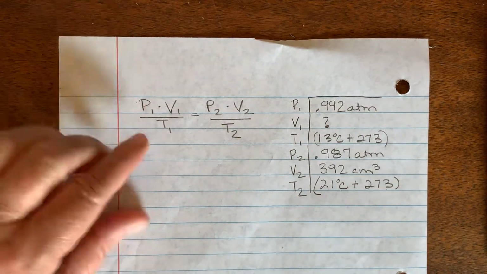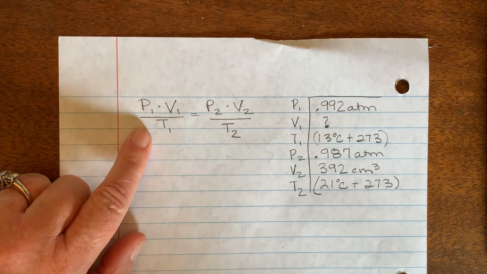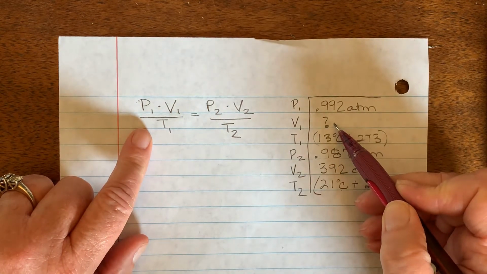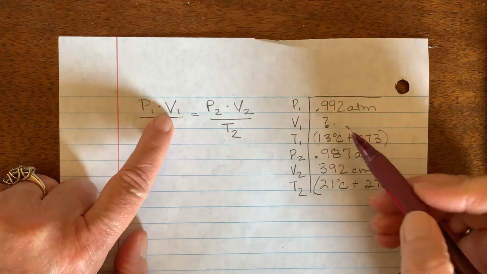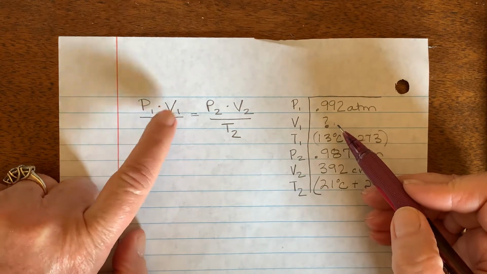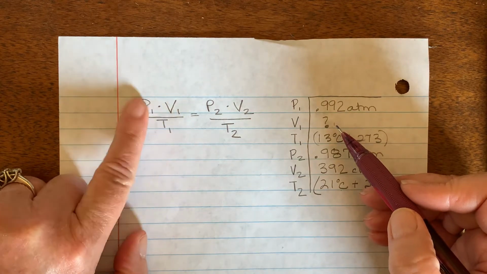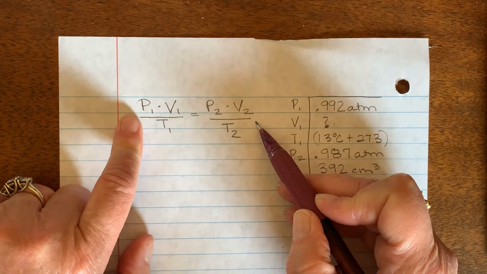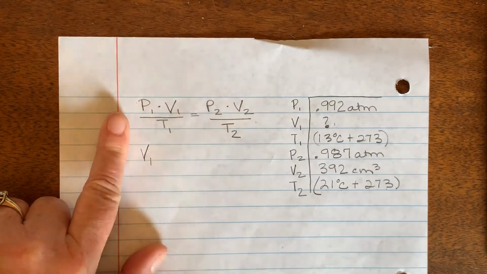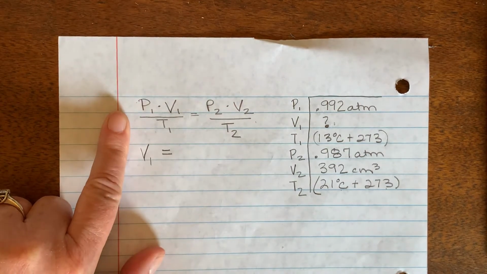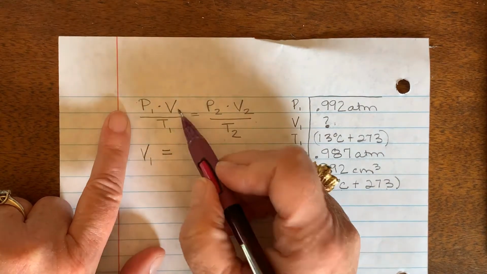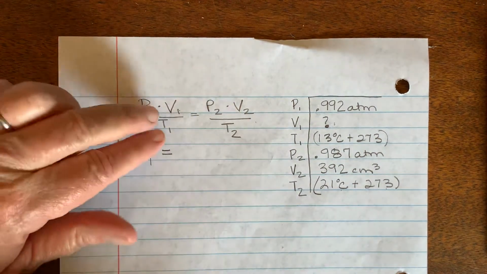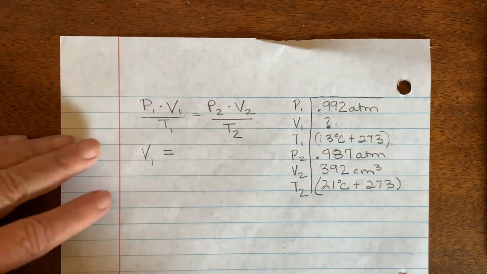And in the base equation, we have to rearrange it to solve for our unknown. And that's going to be the V1. V1 is the thing we don't know that we're solving for. So we need to isolate V1 on this side of the equation and move these two over to this side of the equation. So I'll just start by writing V1 and the equal sign so that I can see that that's what's being left behind. And the P1, T1 need to move over. So that means we need to flip them around and move them to the other side of the equation.